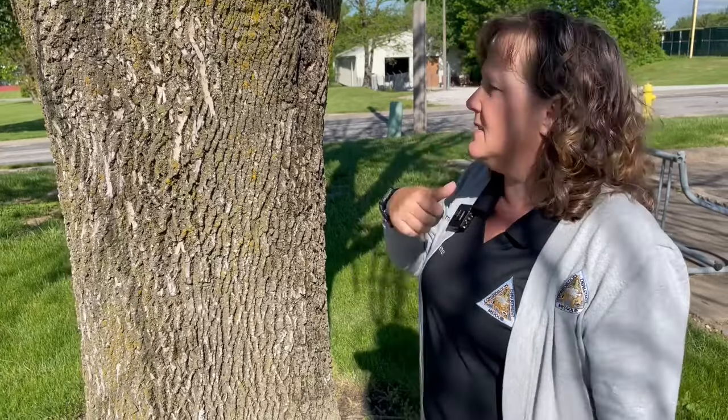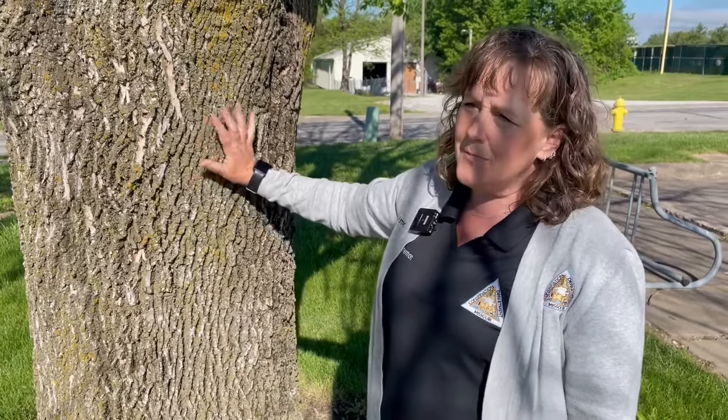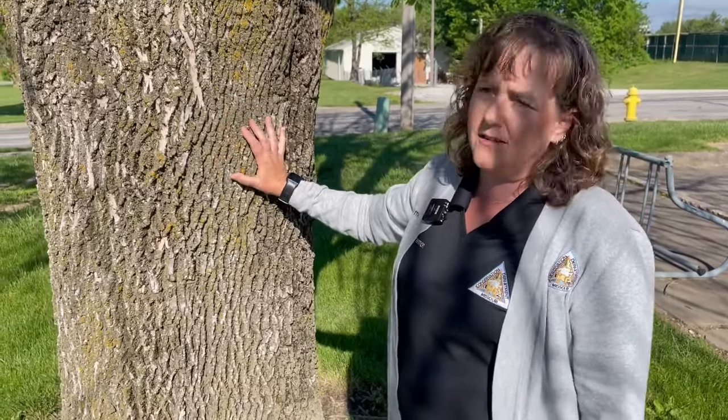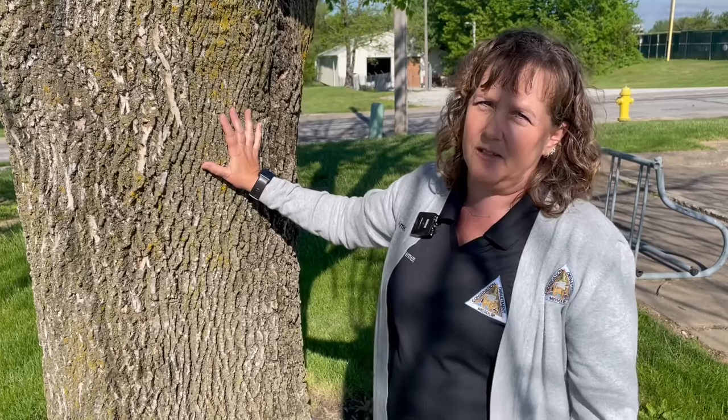So once this has happened, unfortunately, there's really nothing we can do to save this tree. The best thing I can do is help you find someone who can take it down and then help you pick a new species of tree to replace this one.